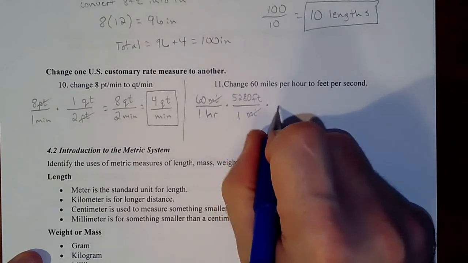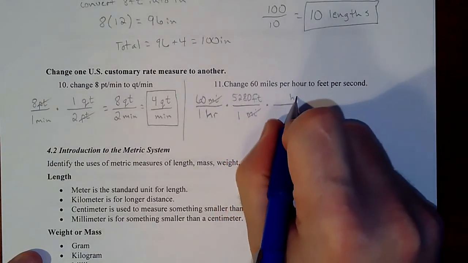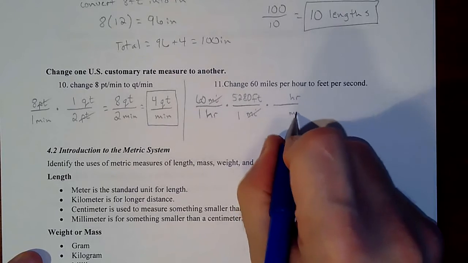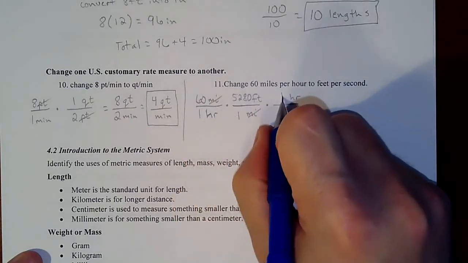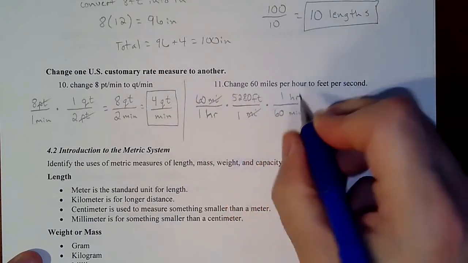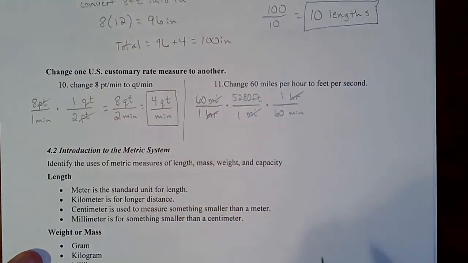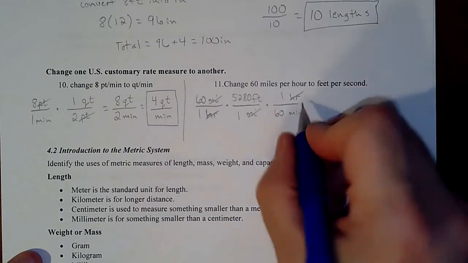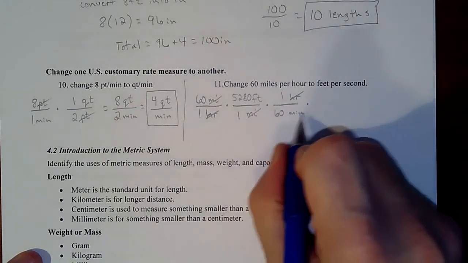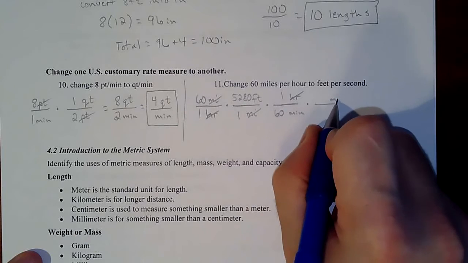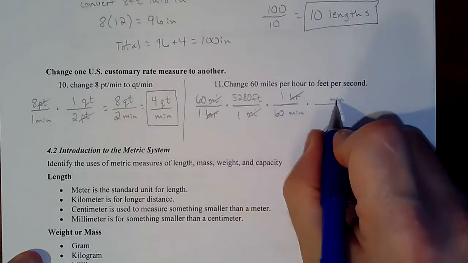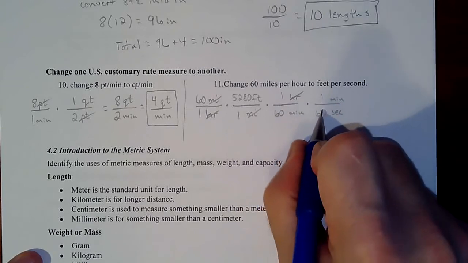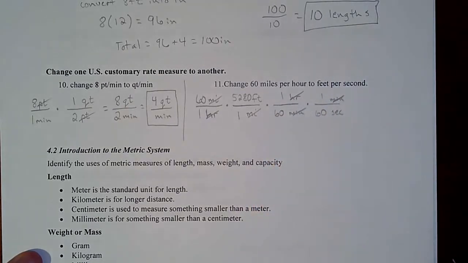So now I need to convert something that's in hours to, let's say, minutes, because I'm familiar with that. So 1 hour is 60 minutes, and the hour measurements would cancel each other away. And then I have minutes that I'm going to convert to seconds. So 1 minute is 60 seconds. That label will cancel that label. So this is what I got left.